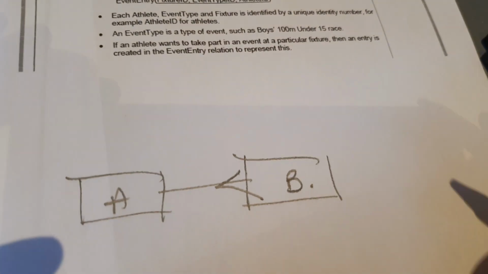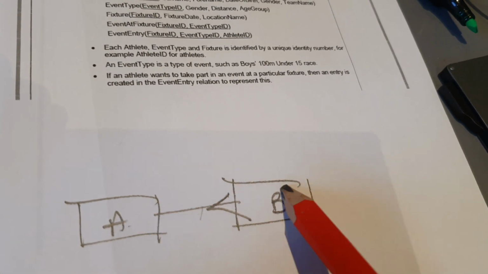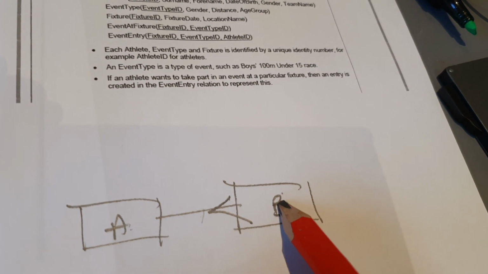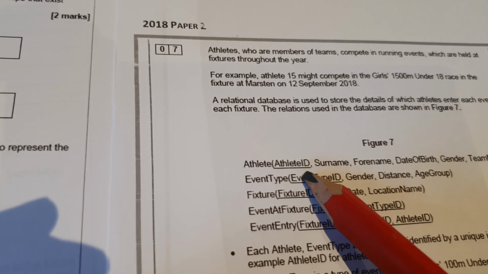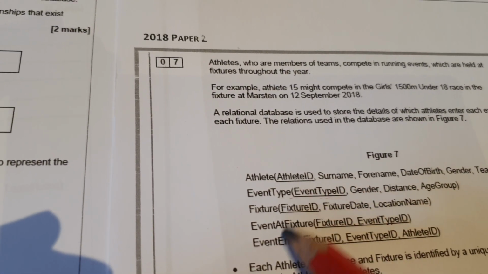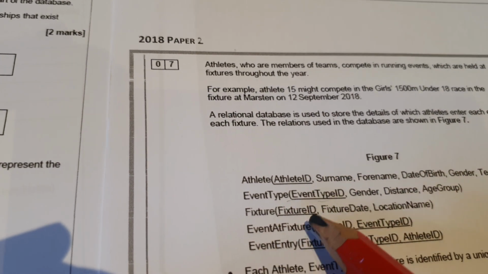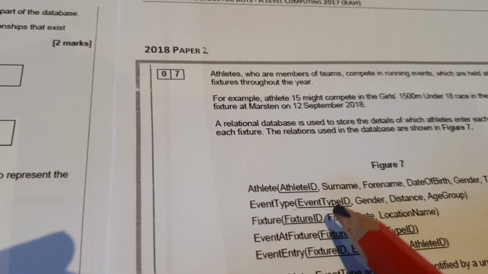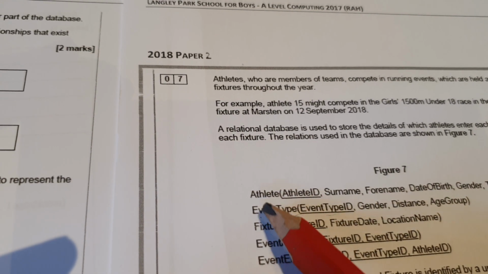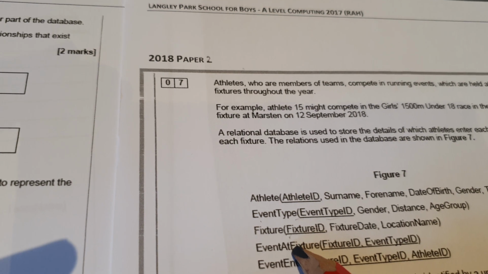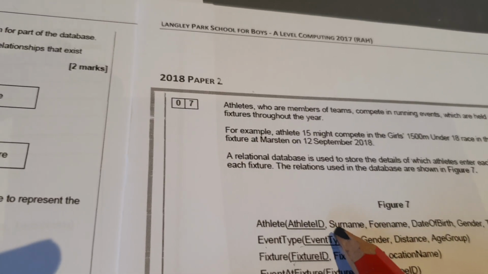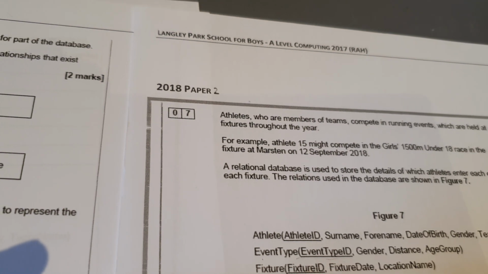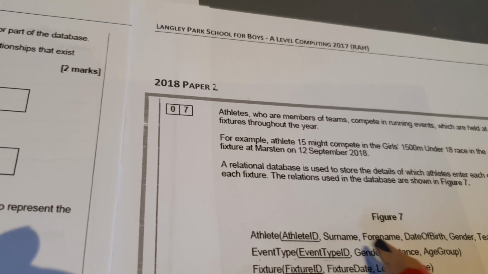Okay, so if we've got a relationship like this, when we pass to make that relationship, remember you pass the primary key from the one to the many. So what we're going to be looking at here is the primary keys, which are underlined. Do they appear in any of the other tables? If I was to make a relationship between event type and event at fixture, I would need to pass the primary key from here into that table. So is it? Yes, it is.